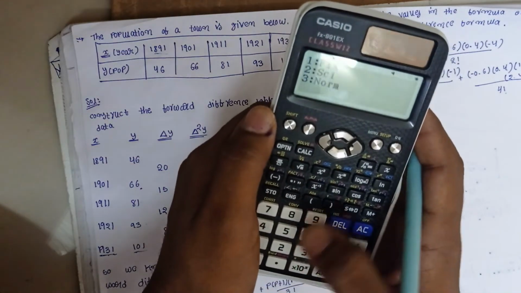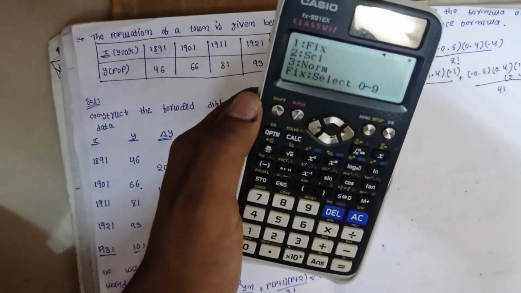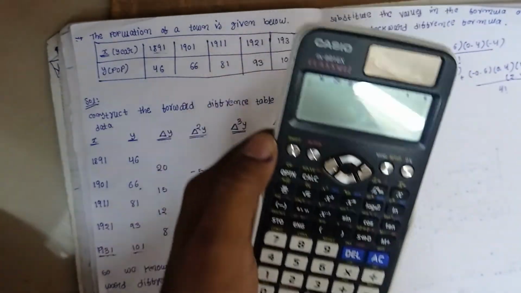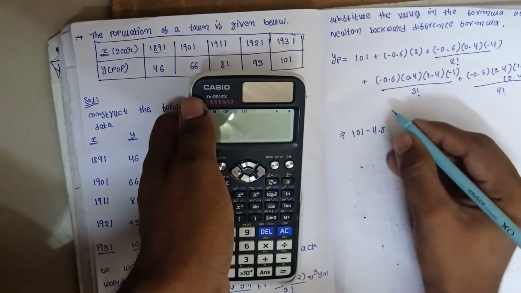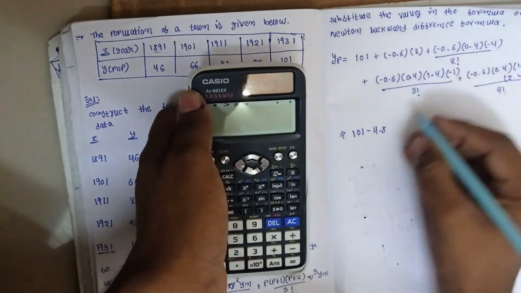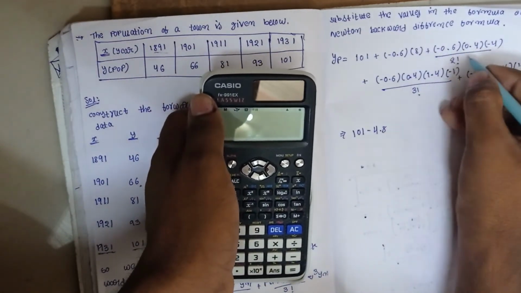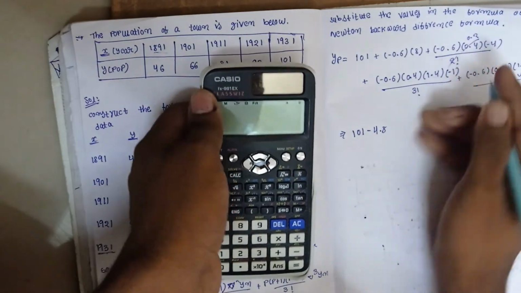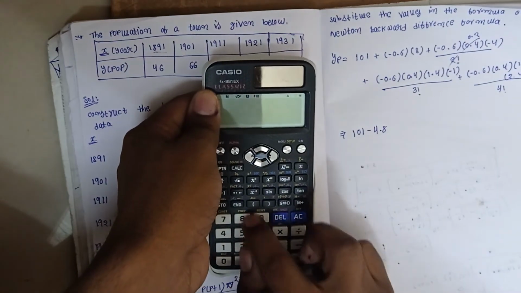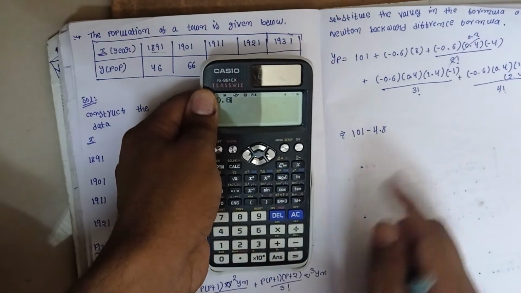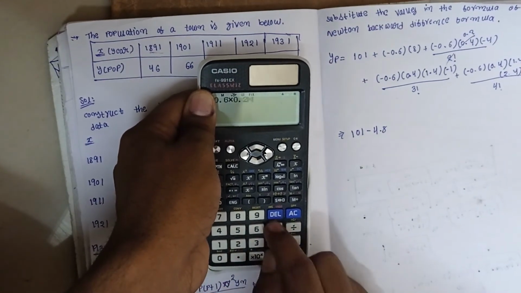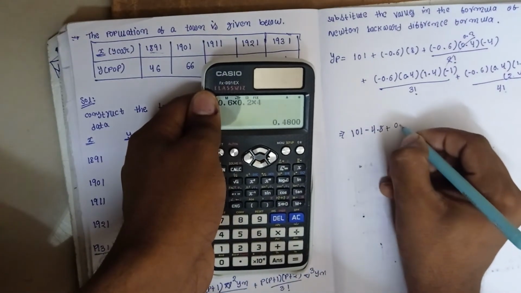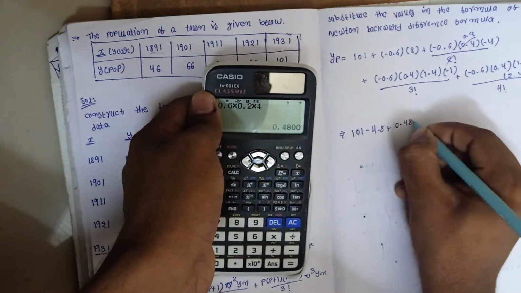So we fix the number format: we obtain the values up to 4 digits after the decimal point, so we fix it to 4. After this, the next term is with 2 factorial: 0.6 into 0.2 into 4, which gives plus 0.48.